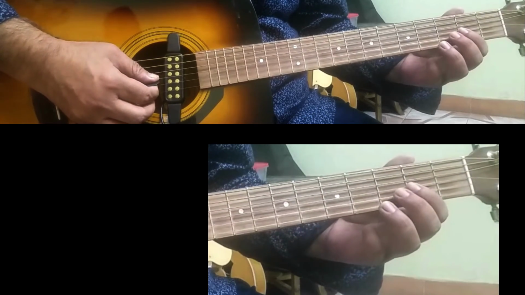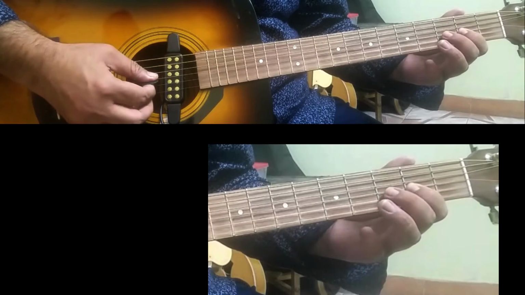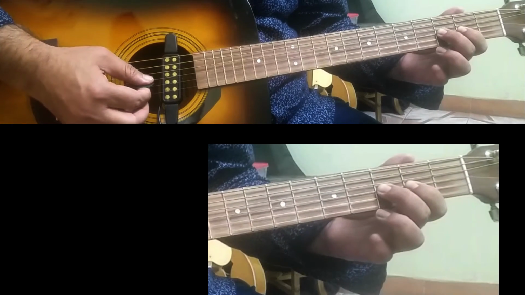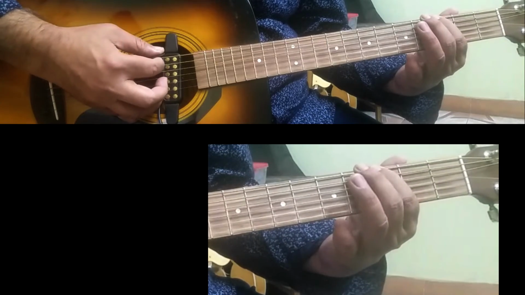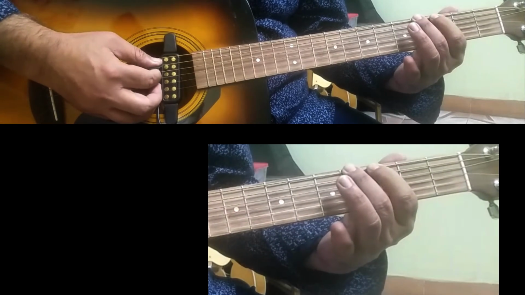Let's look at another pair of frets. These two also have a semitone or a half step interval. These two also have a semitone or a half step interval, and same here.